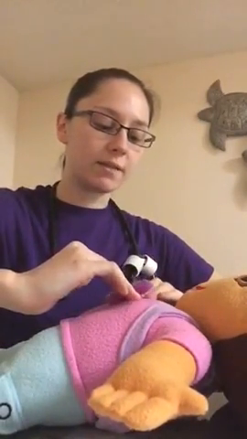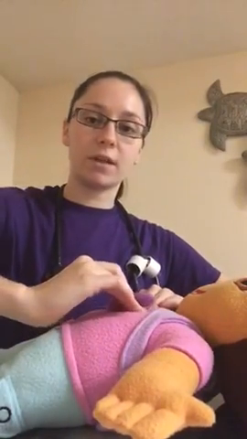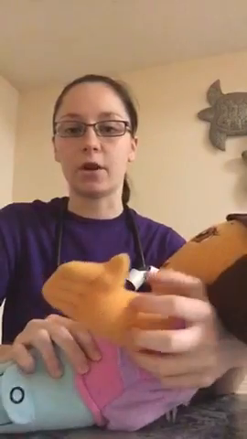Next, I'm going to assess the pulses. I'm looking at the aortic pulse. I can take both hands and place it just over the aorta, and I should be able to feel it pulsing, but it should not be greater than 3 centimeters. You're assessing for any abdominal aneurysms here.